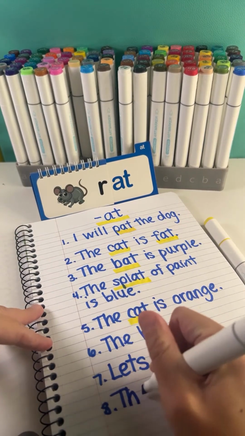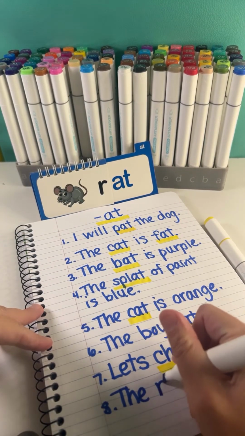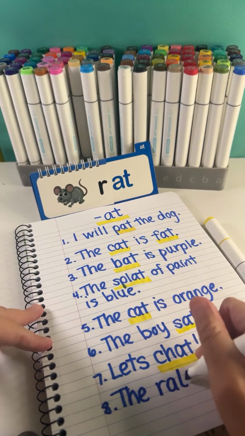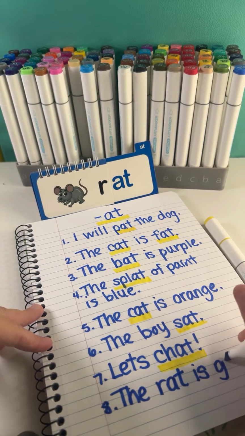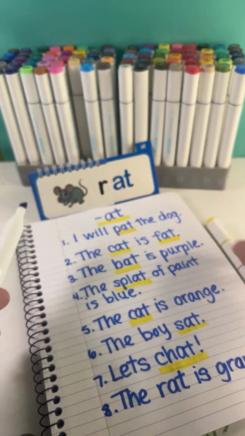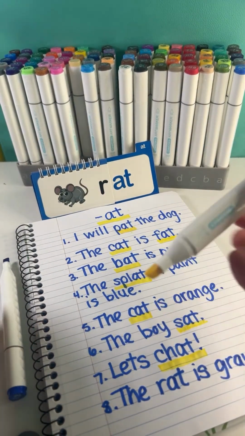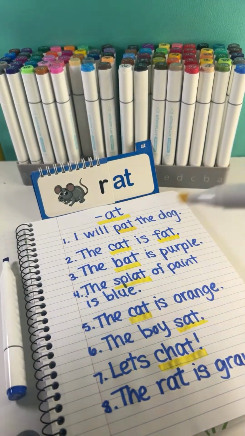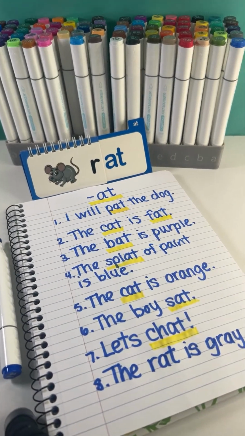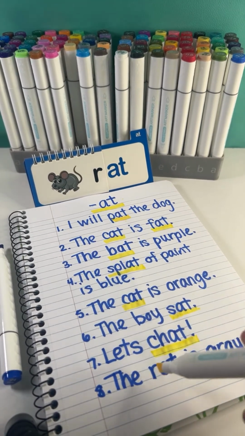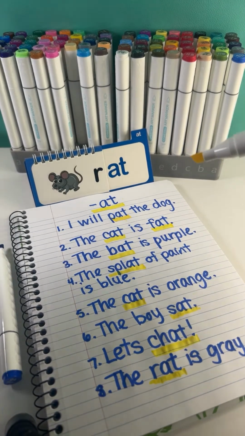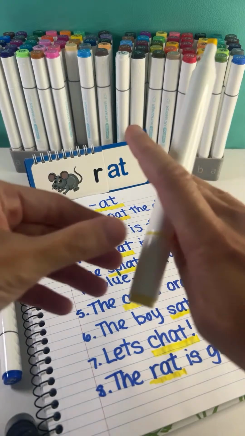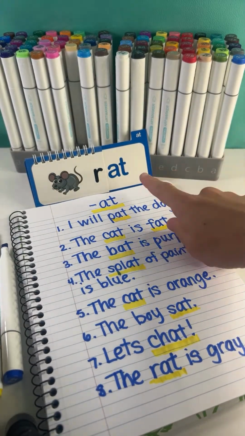The, T-H-E, rat, R-A-T, is the color gray, G-R-A-Y. Now we need to underline our at word with our yellow marker. So we will underline rat. Let's try to read all of our at words.